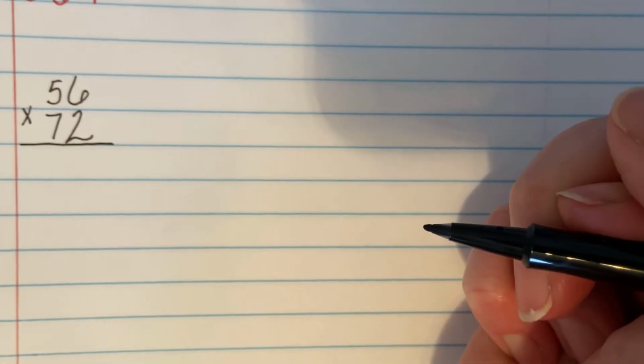All right, we are going to multiply a two-digit number by a two-digit number, and we're going to be using the area model to do this. So I'm going to start out with 56 times 72. And that's my math problem that I'm going to work out in the area model.